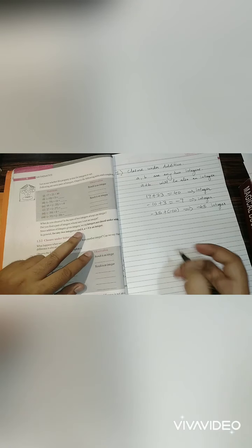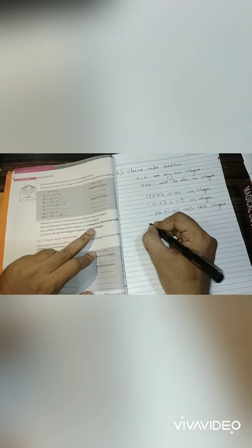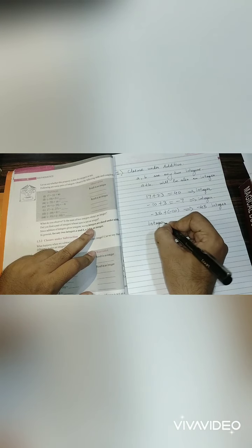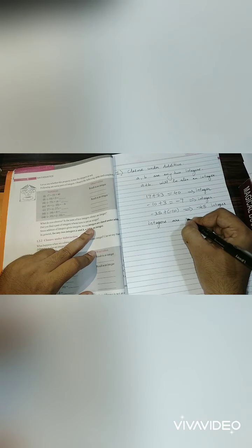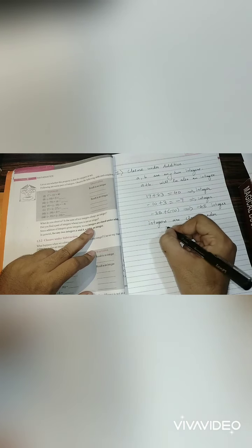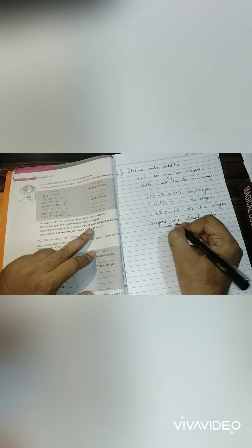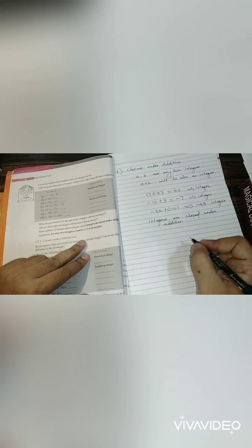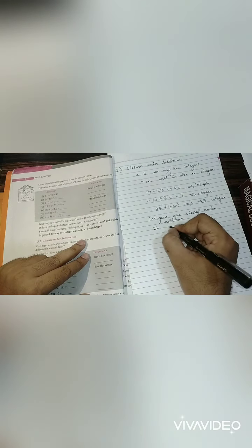So here we find that integers are closed under addition.